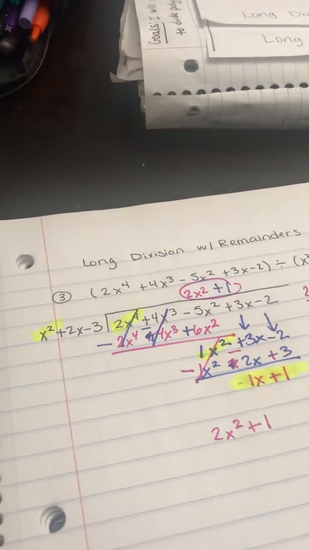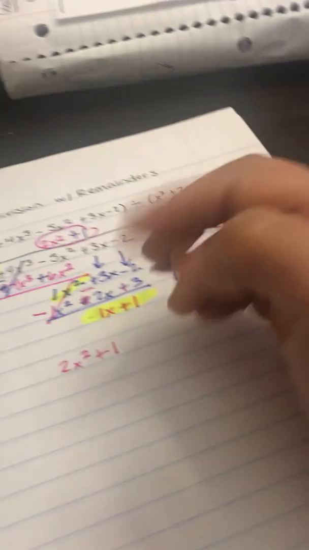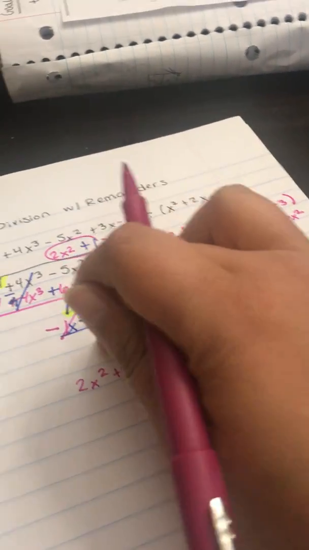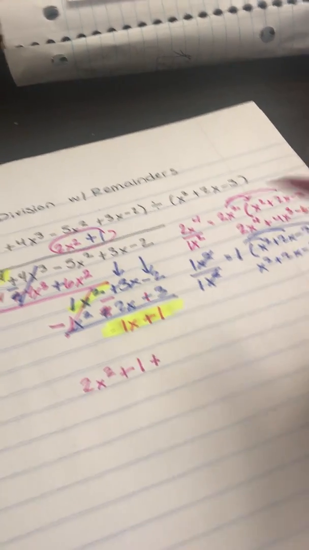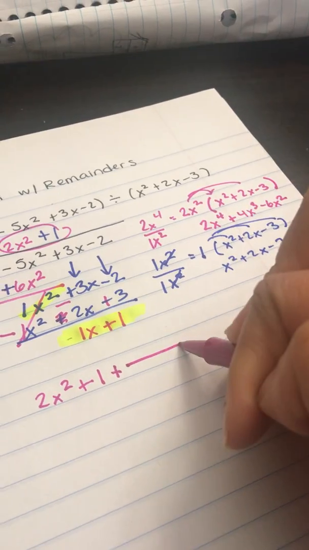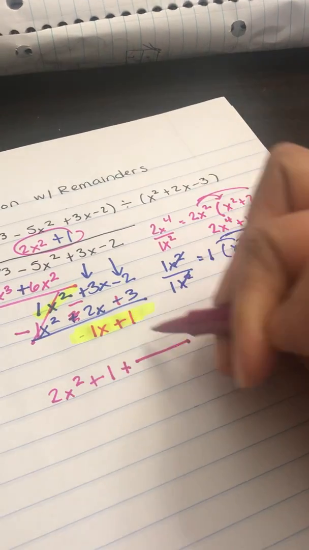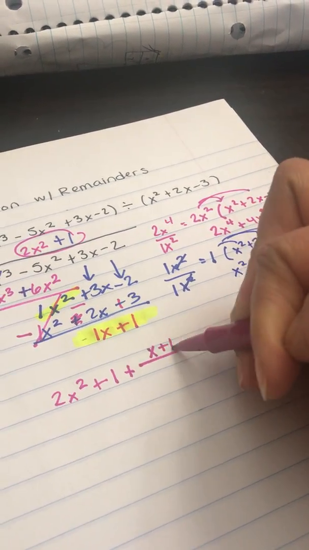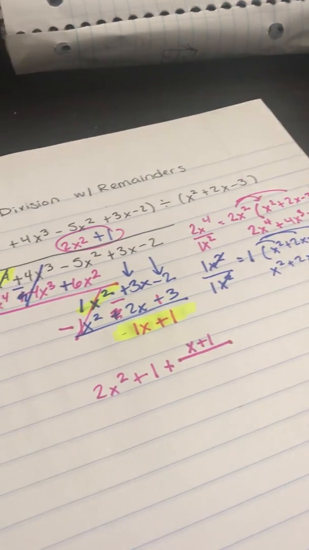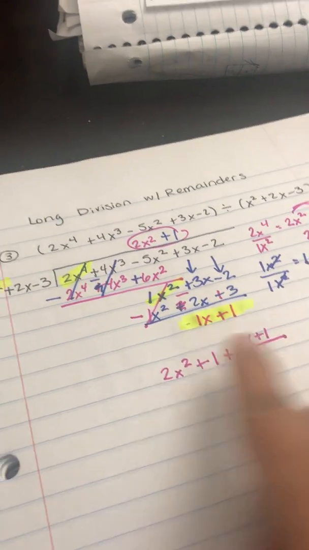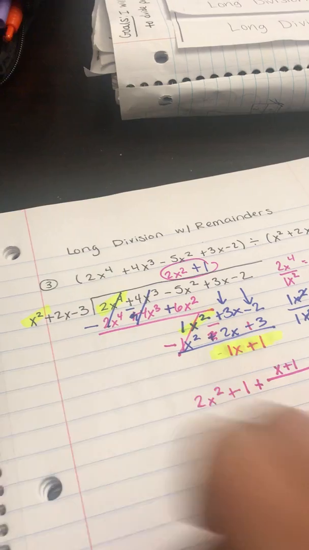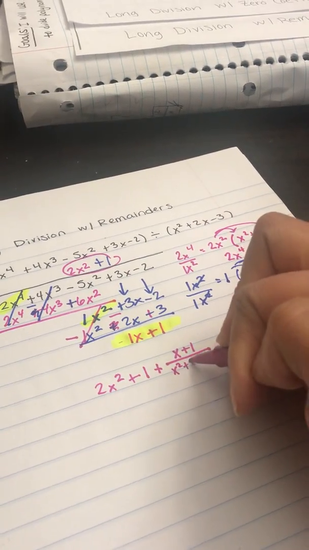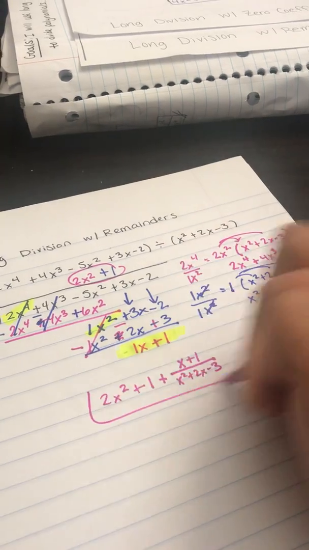So since your remainder starts with a positive number, we write plus. If it were negative, we would write minus. And then you write your remainder as a fraction. So whatever your remainder is goes on top. So x plus 1, the 1 in front can be imaginary. And then whatever you're dividing by goes on the denominator. So the x squared plus 2x minus 3 goes on the bottom.